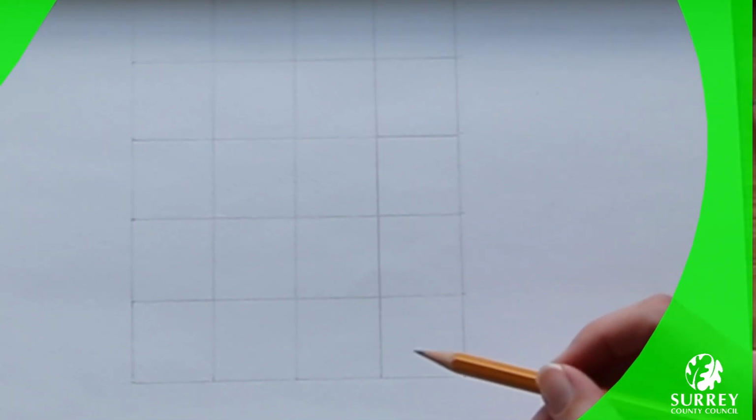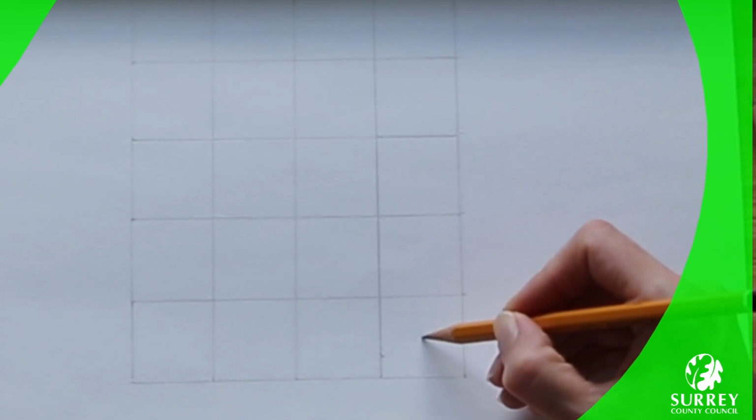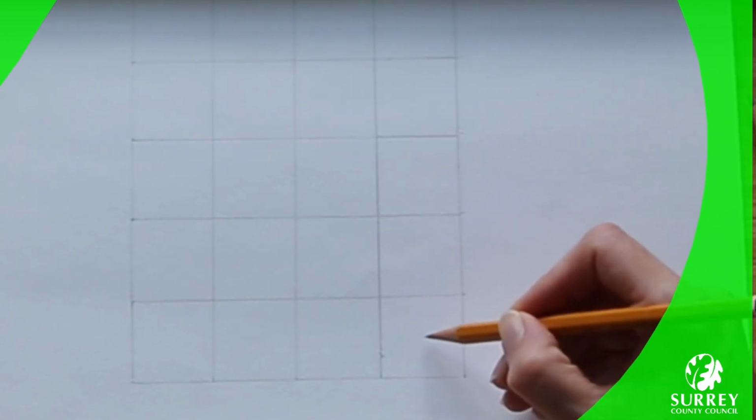So it's into the middle of the square, so we need to end the shell just in from there, roughly, okay?